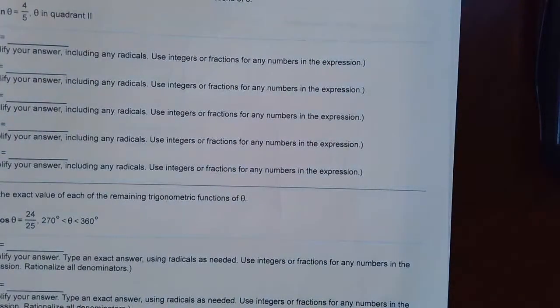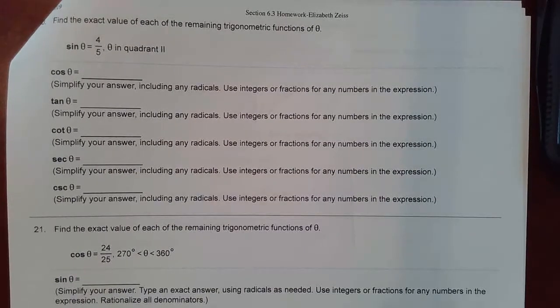And if there's anything significantly different here, I'll do it. Let's see, find the exact value of the remaining trig functions, not really different. They're telling you where to rotate in a different way. I mean, they're actually making it easier for you in this problem. And let's see, what else do we have in 21?